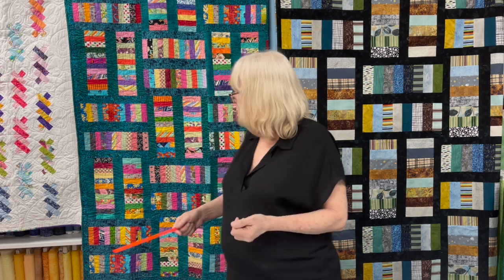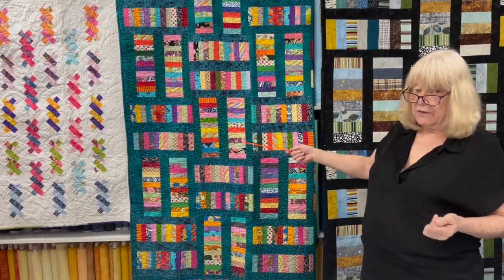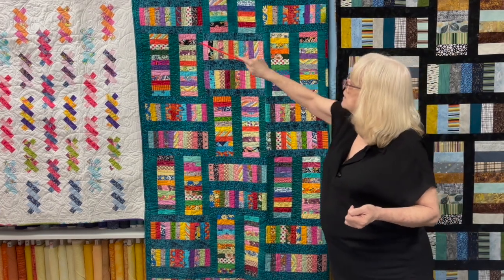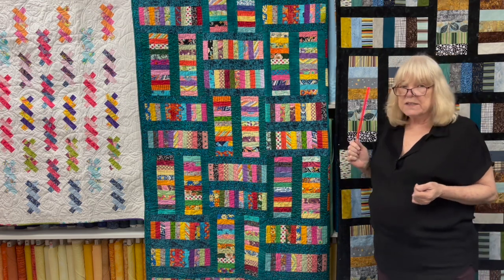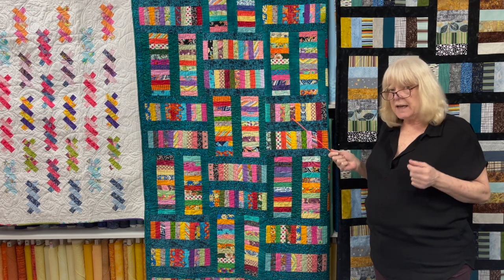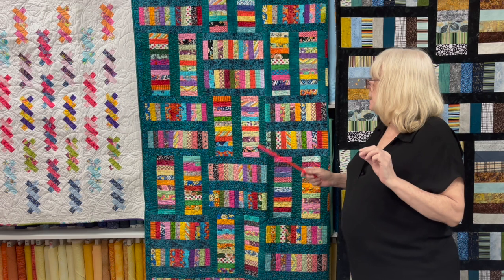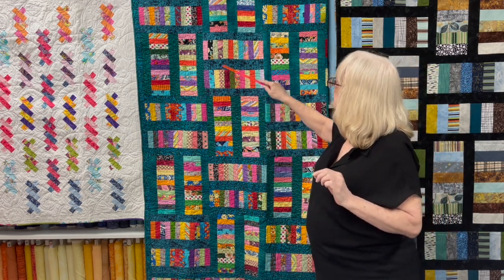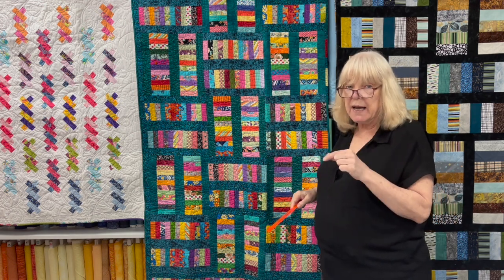Here is the smaller Coin Collecting version, which you can see is all scraps. None of these blocks are identical. But what's different about this quilt is that it actually employs both ways. It's a pattern in the backgrounds. I always talk about not wanting to have to buy fabric for a background.